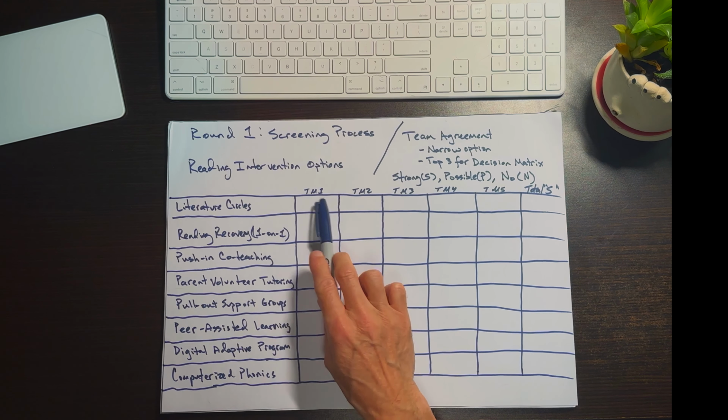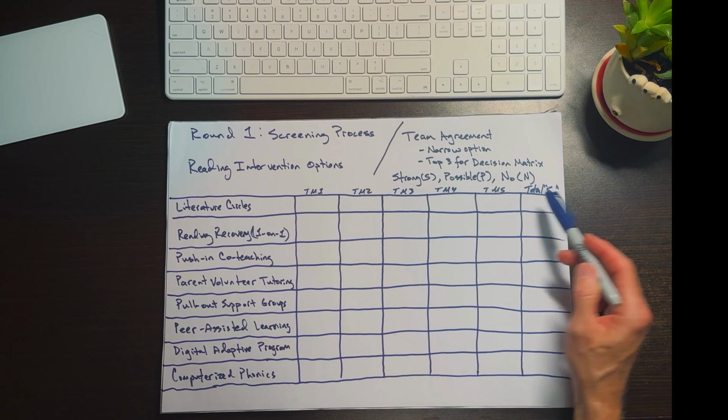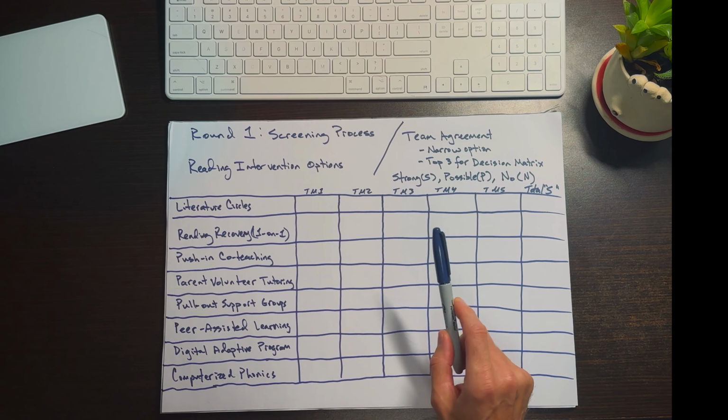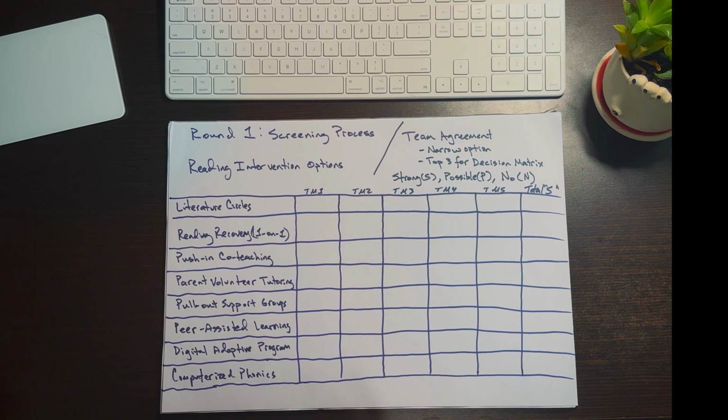So let's say we have 5 team members, and we're going to total up how many strong there are. In this example, each team member would use a different color flag to put their rating.